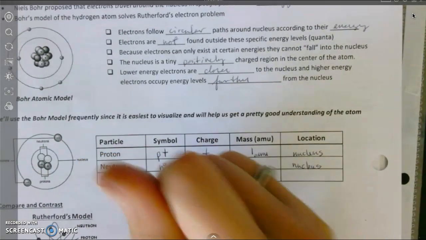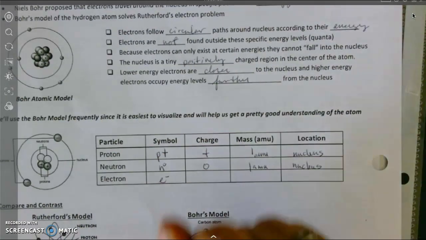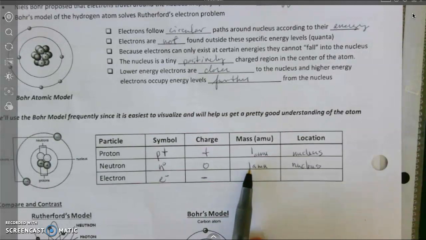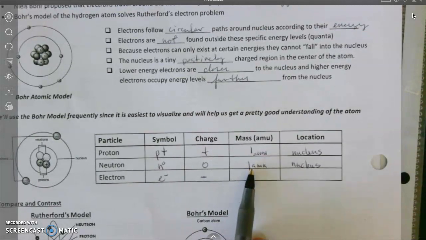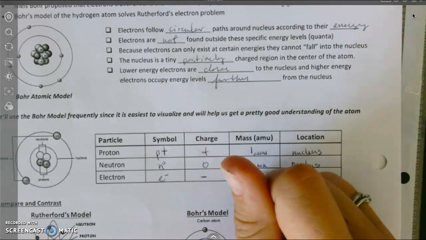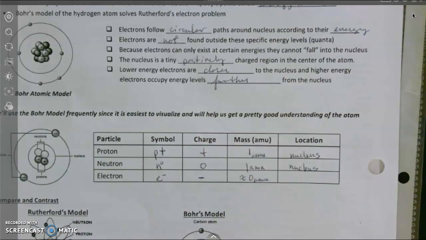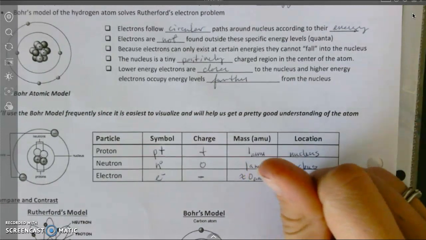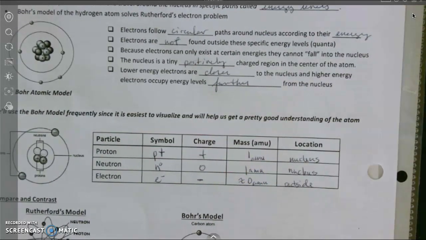Electrons, their symbol is an E negative. They have a negative charge. Now, their mass is so significantly smaller than the neutron and the proton, we say that in comparison, it is about 0 AMU. It contains mass, but it's so unbelievably small compared to the proton and the neutron. This is found outside the nucleus.